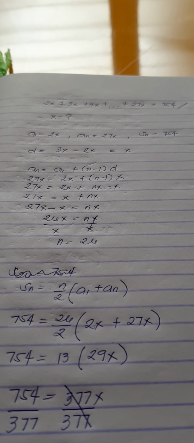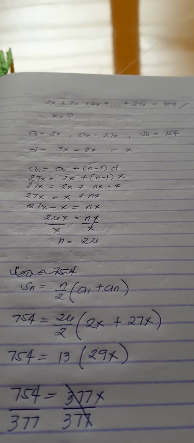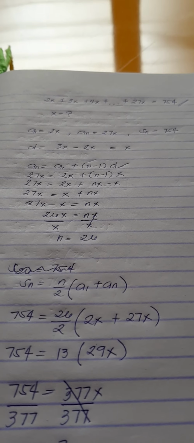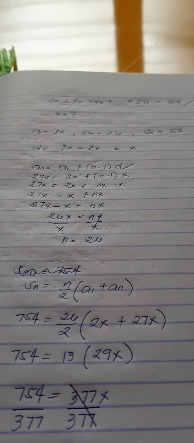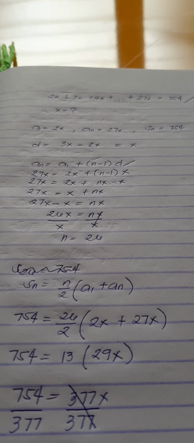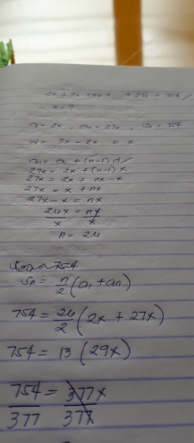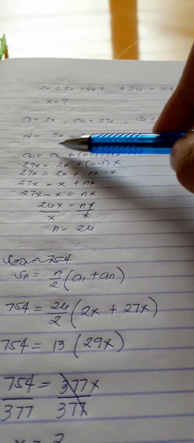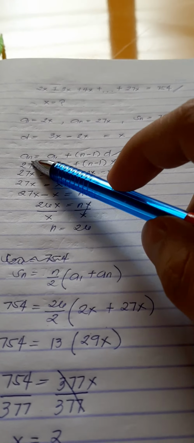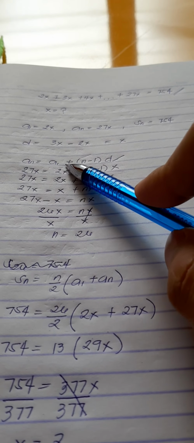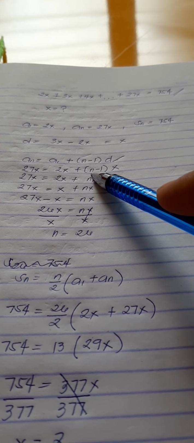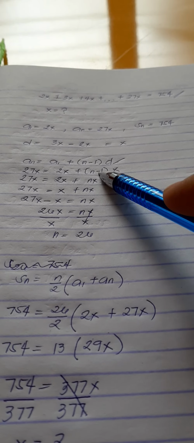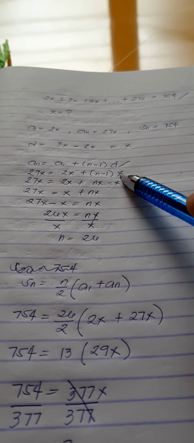And for us to find the value of n, we will apply the formula a sub n is equal to a sub 1 plus n minus 1 times d. We will just substitute the given values into this formula. So we have a sub n, we have 27x. A sub 1, we have 2x. Since we don't have a value for n yet, we will just copy it. So we have n minus 1 times the common difference, which is x.